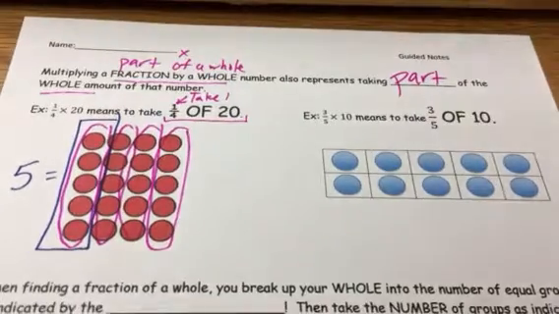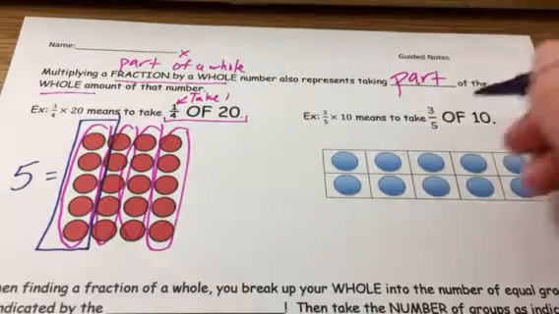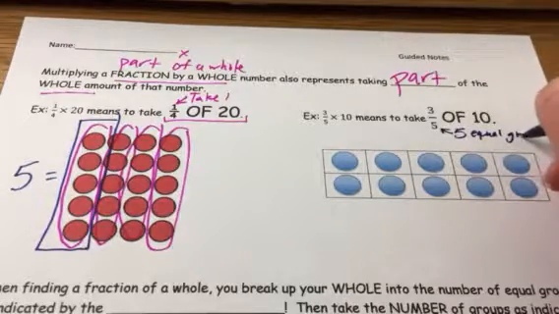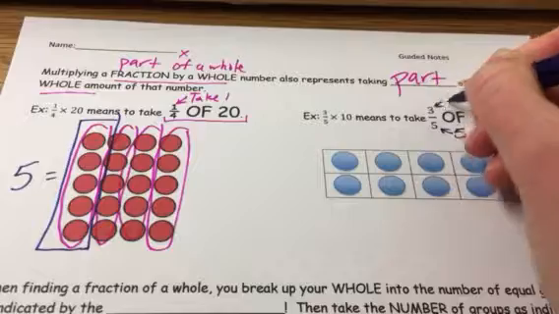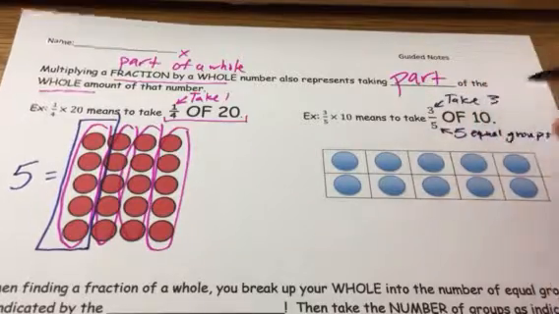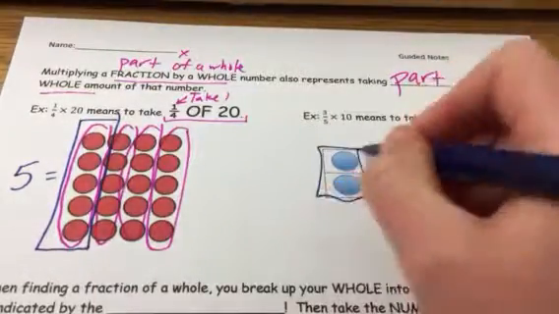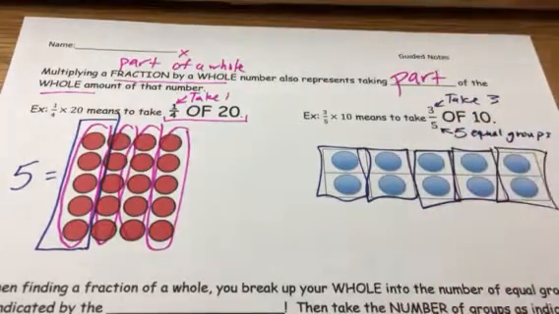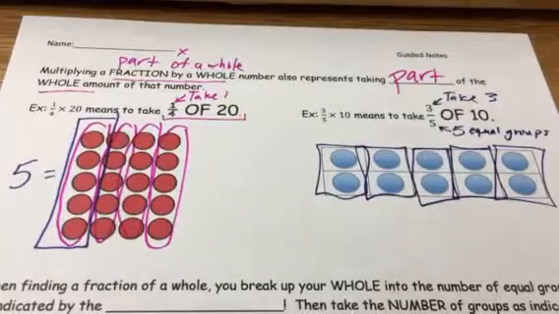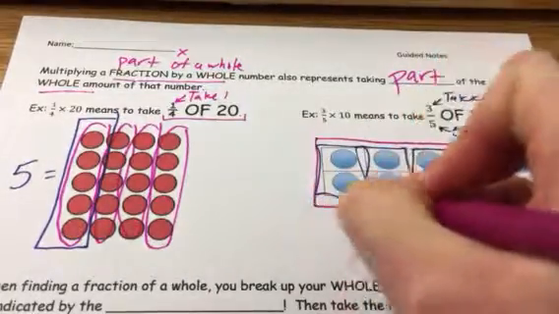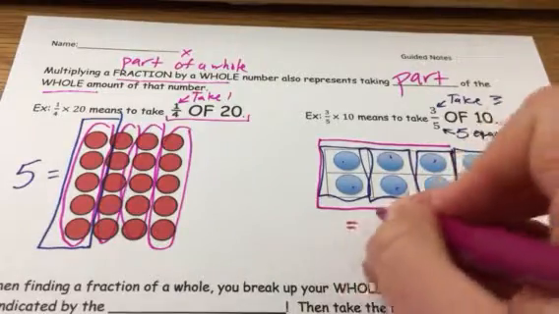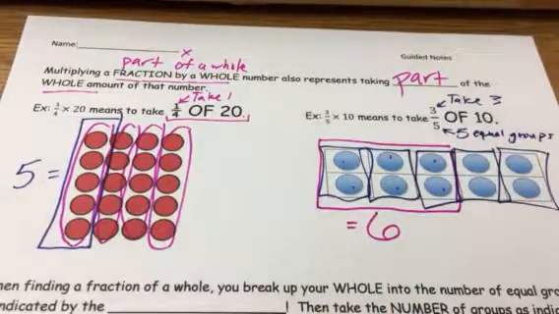If I want to find 3/5 of 10, well, I'm going to break up 10 into 5 equal groups. And I'm going to take 3 of those groups. So I've got my 5 equal groups here. 10 divided by 5 is 2, and then I'm taking 3 of those. And I end up getting 1, 2, 3, 4, 5, 6. 6 is 3/5 of 10.